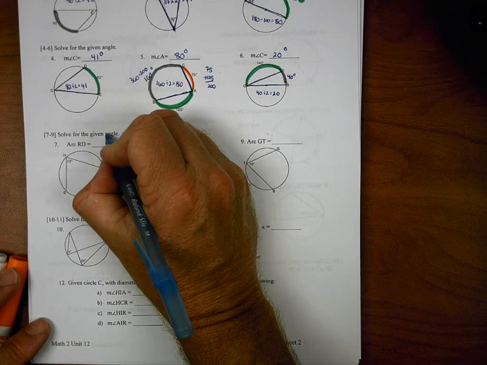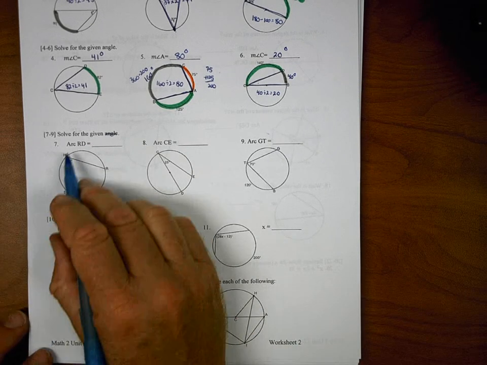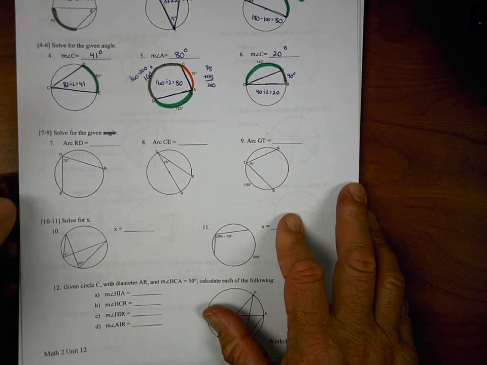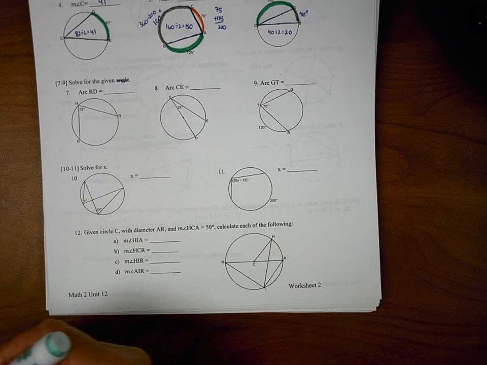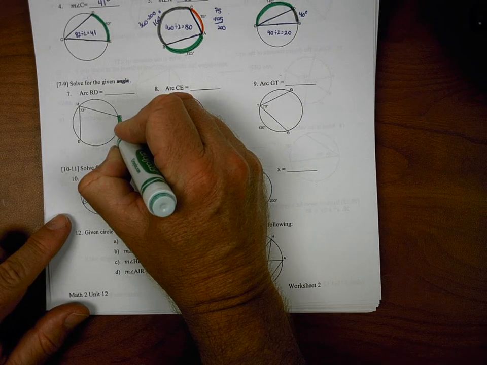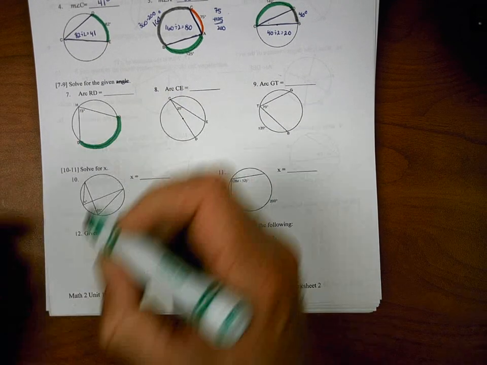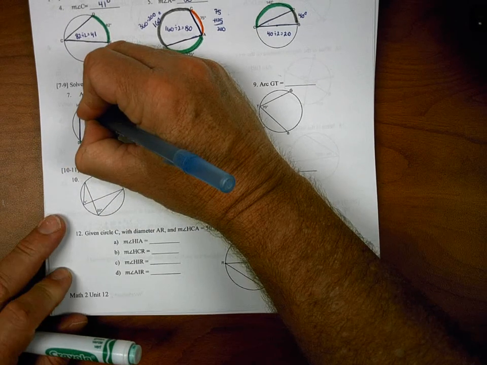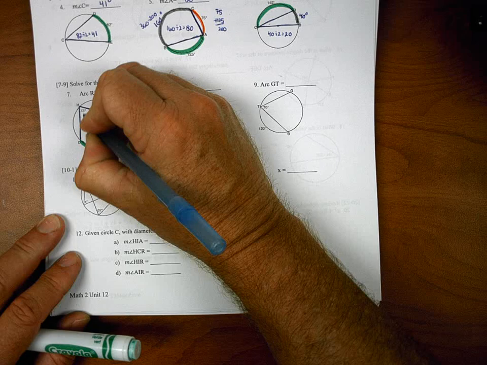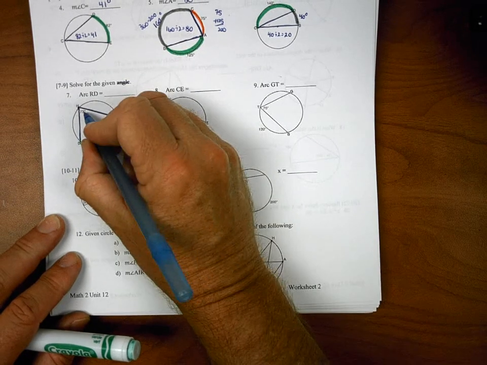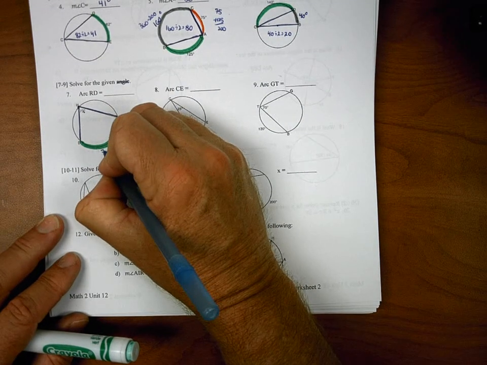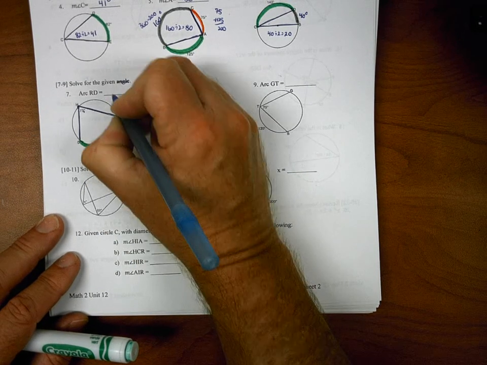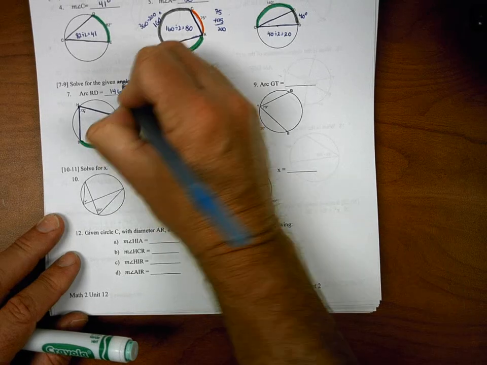It says angle, but it's not necessarily an angle, because if you notice in number 7, it wants to know what is arc RD. Well, here is arc RD right here. So R to D, we're trying to find that arc. If you notice that arc is bounded by this angle right here, which is 73 degrees. That's an inscribed angle, so the arc is going to be twice as big, 73 times 2, 146 degrees. So number 7, we get 146 degrees.